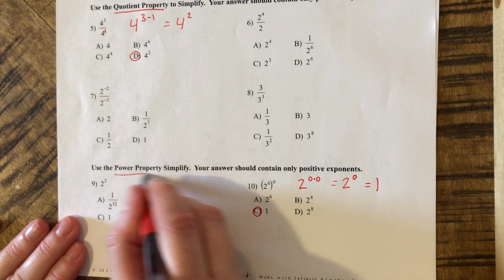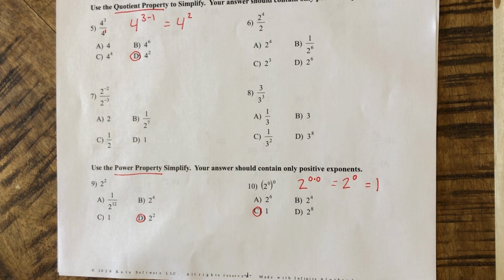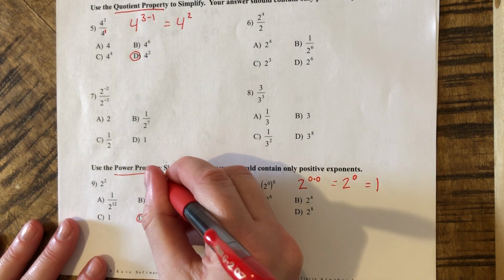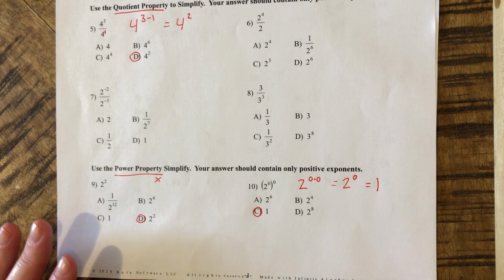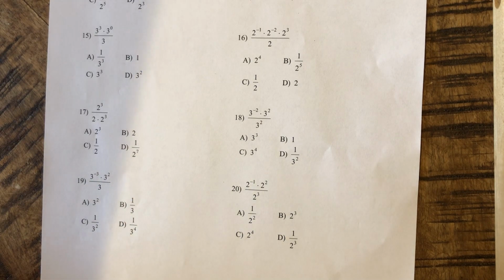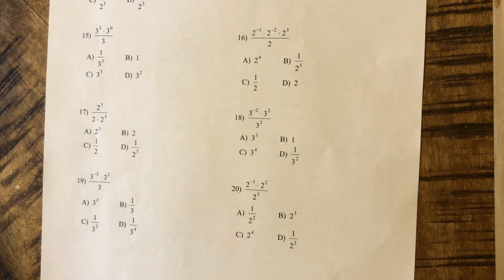The power property, which is what this section is, is where we multiply our exponents together. That kind of takes us through our review section on how to solve these.